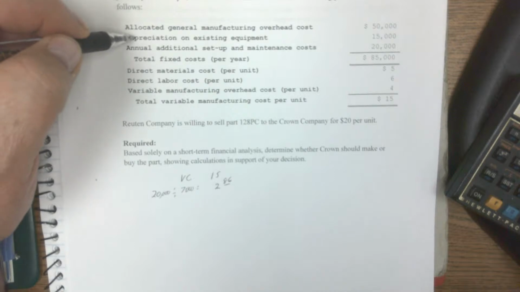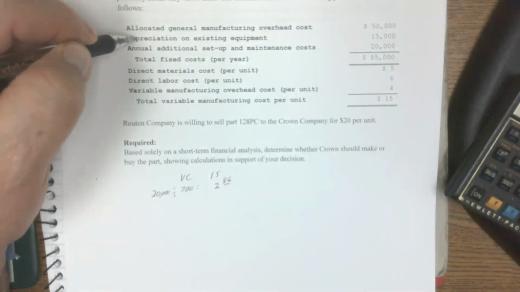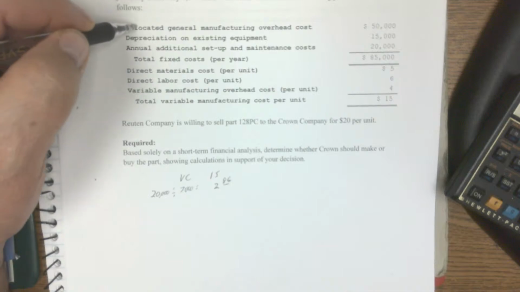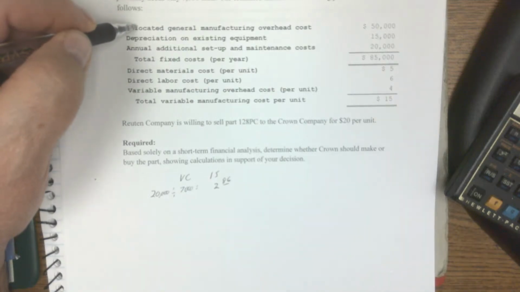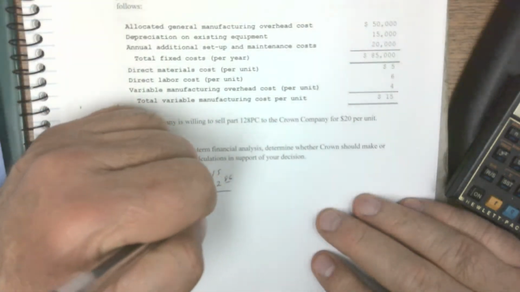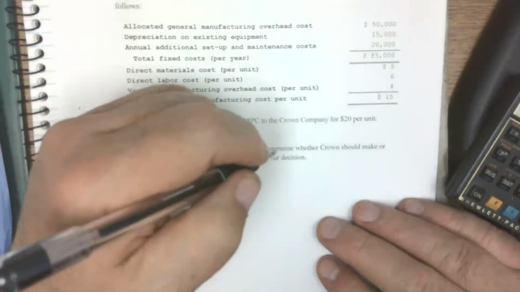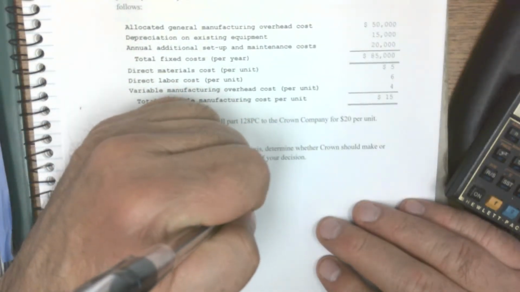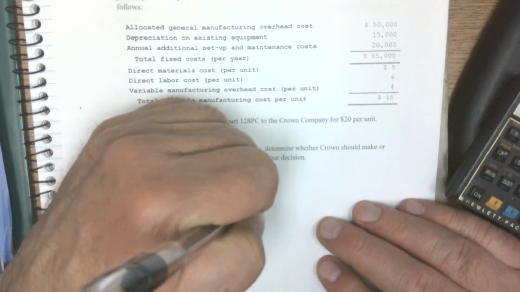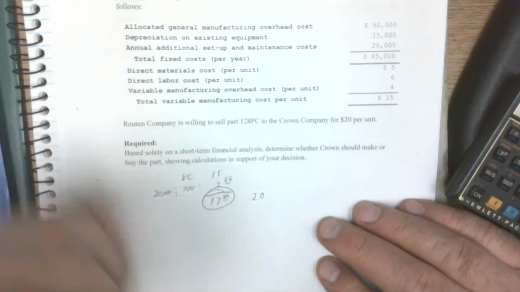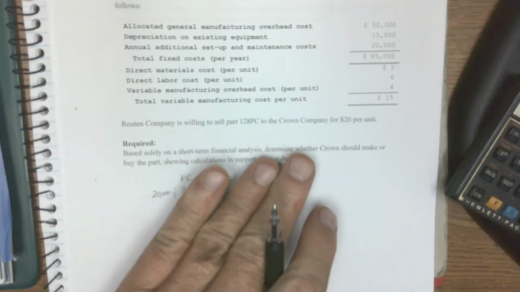Okay, so the depreciation on the existing equipment, that's committed. We can't get rid of that, so that doesn't come into play. And the allocated, that's going to be there no matter what. So we've got 17.86 in total additional cost versus 20. So we are better off to go ahead and make it.